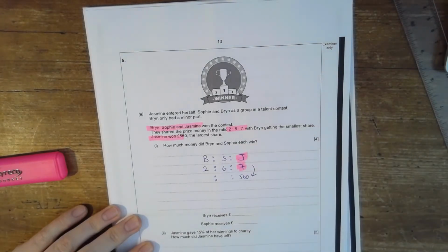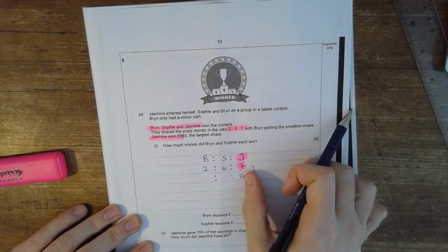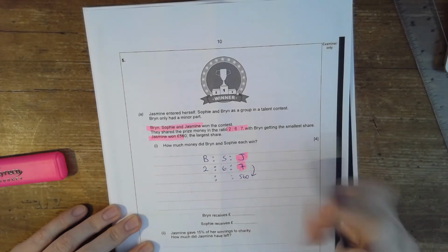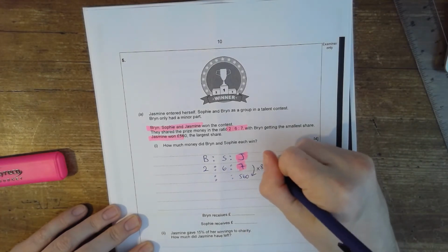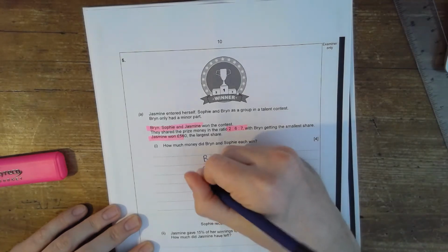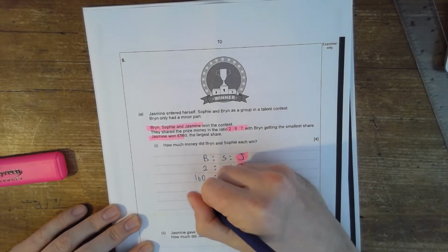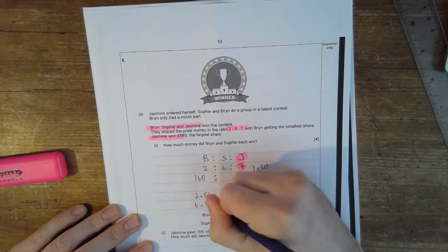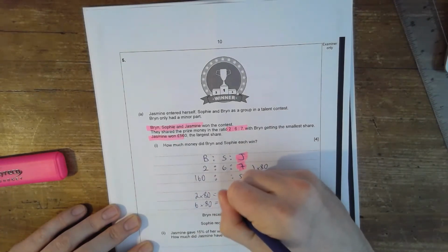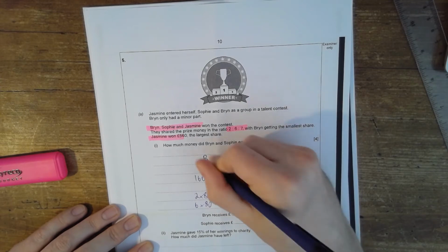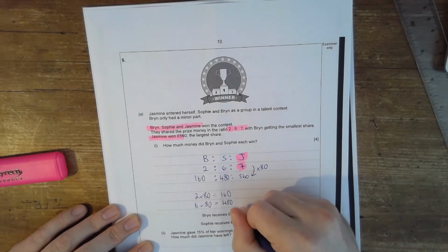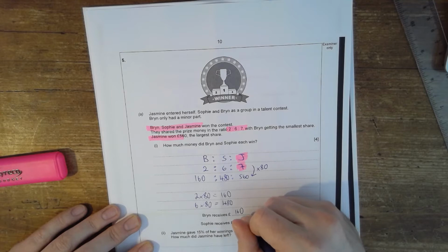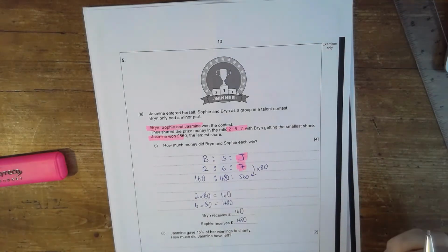What have I times 7 by to make 560? Well, ignore the 0. What have I times 7 by to make 56? 8. So I've timesed it by not 8 but 80. So I need to times each of these by 80. So 2 times 80 is easy. That's 160. Then 6 times 80 is probably going to be a bit trickier, but 6 times 8 is 48, so 480. So Bryn's share, the minor part, is 160. Sophie has received 480. Okay.